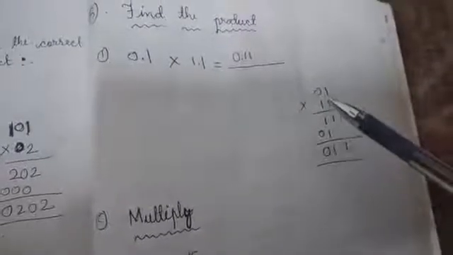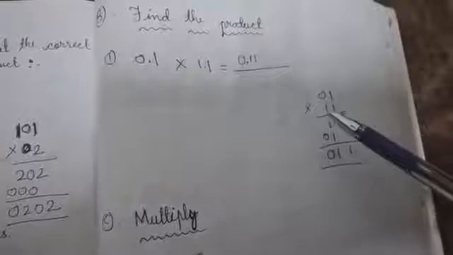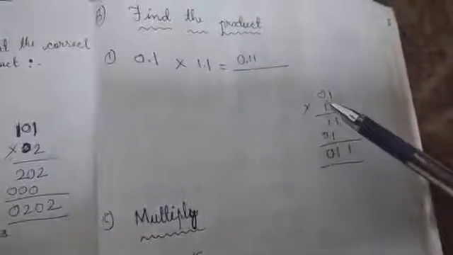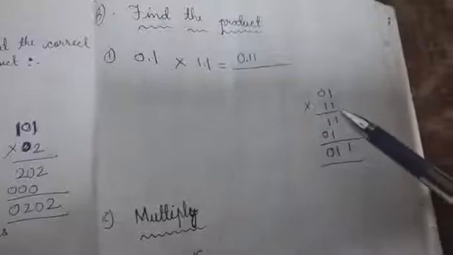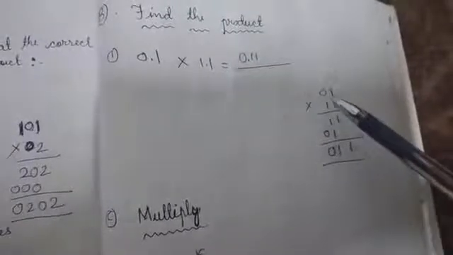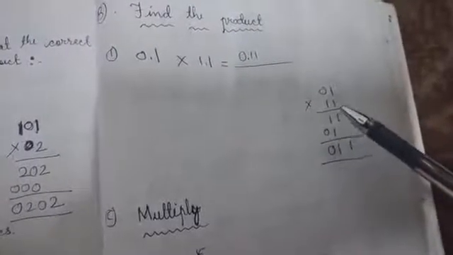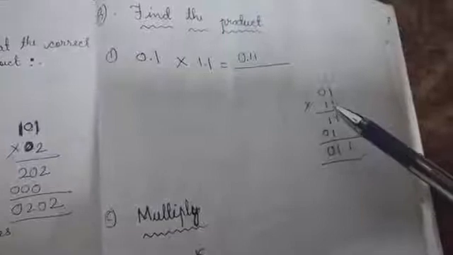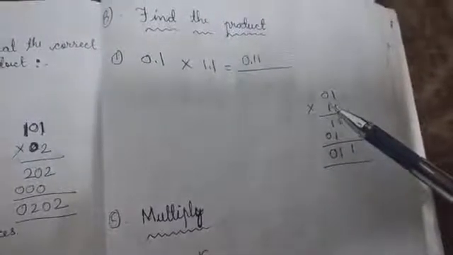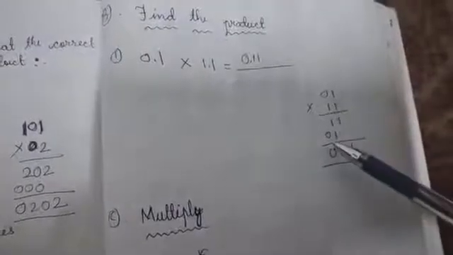I will explain. When you multiply, take them as whole numbers, 01 and 11. Multiply: 1 into 11, and 1 into 0 is 0.